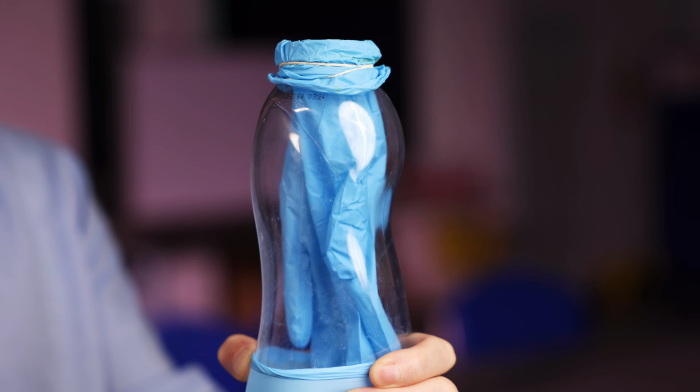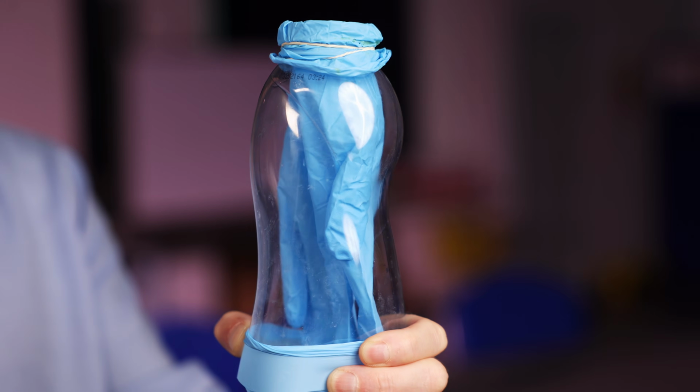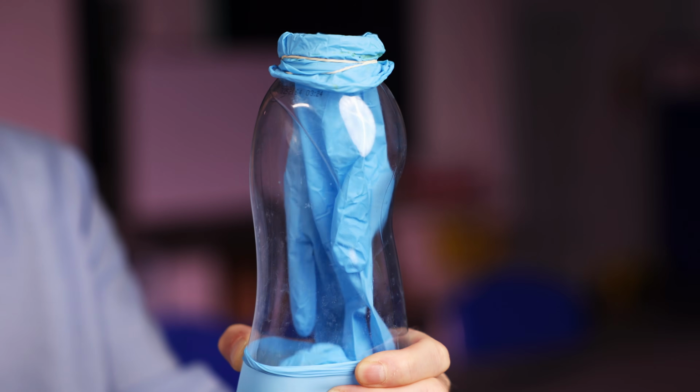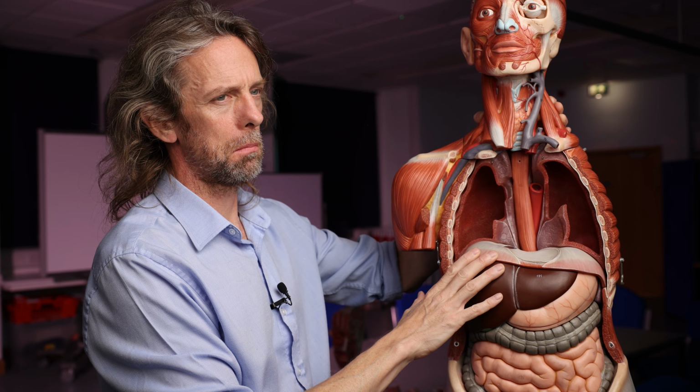So the lung is covered with visceral pleura, the internal surfaces of the thorax are lined with parietal pleura, and the diaphragm is covered with parietal pleura. As we change the volume inside the thorax by moving the diaphragm or by moving the rib cage, we can pull air into the lungs and push air out of the lungs. Does that kind of make sense?